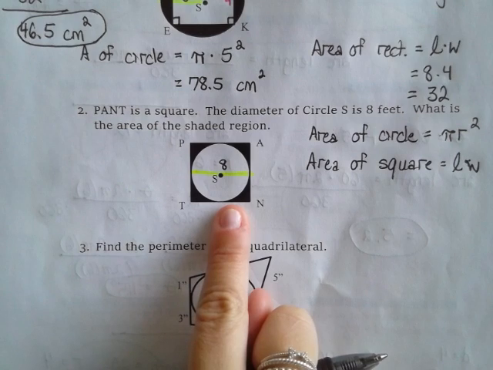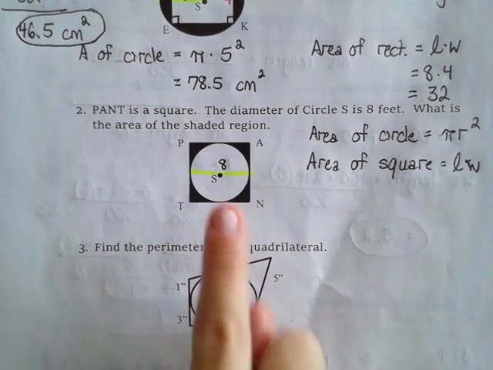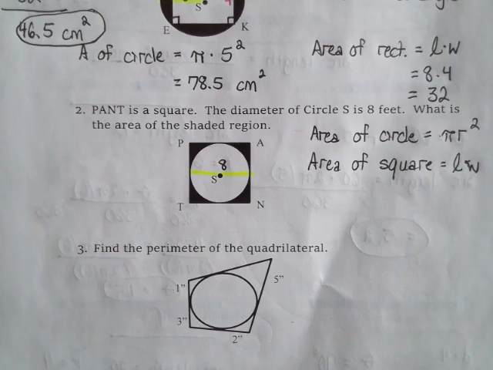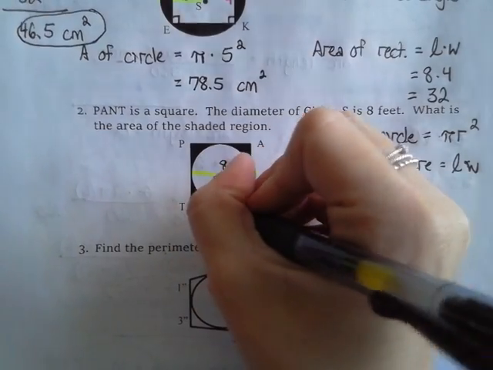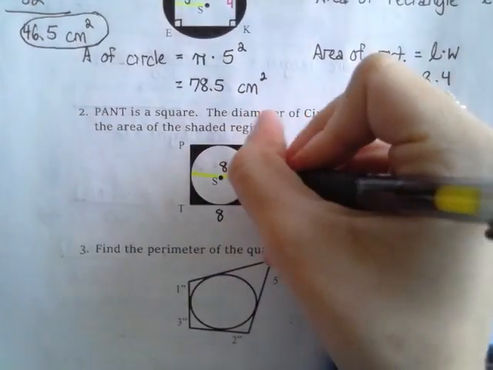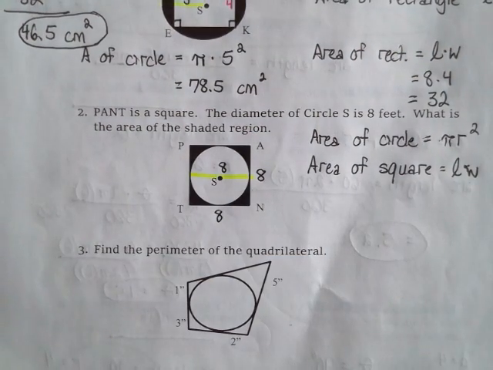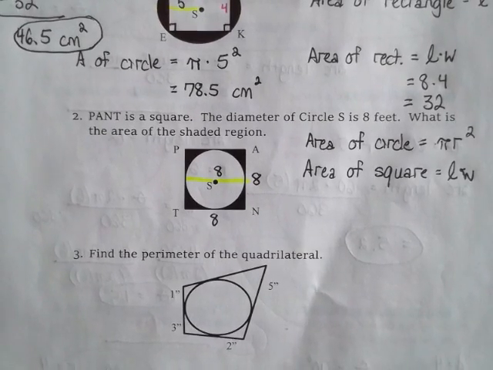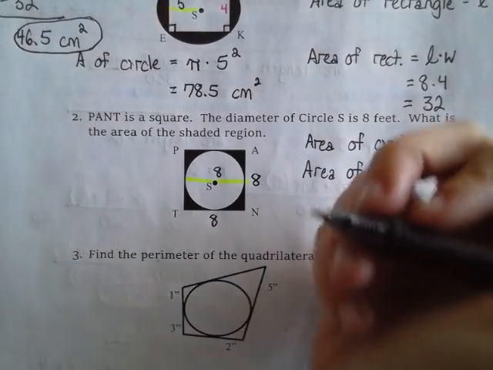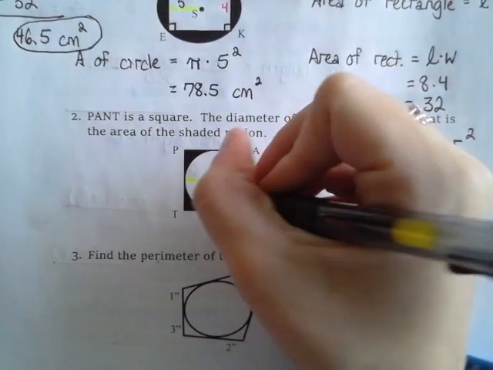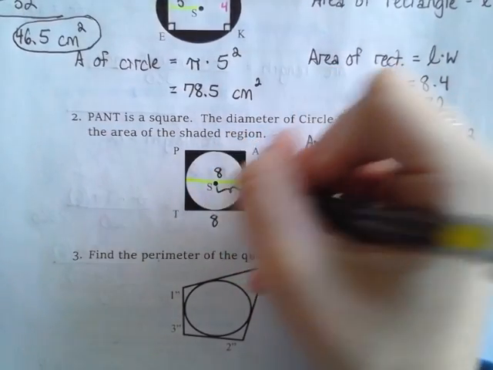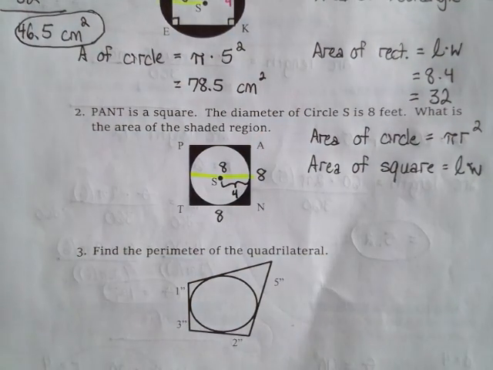The diameter is how long it is from one side to the other. So that means the dimensions of our square are 8 by 8. But we also need to know our radius, so we're going to be able to figure out the area of a circle. So if the whole thing is 8, that means our radius is 4.